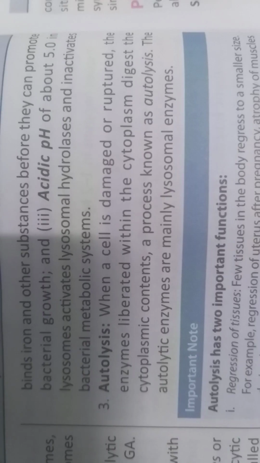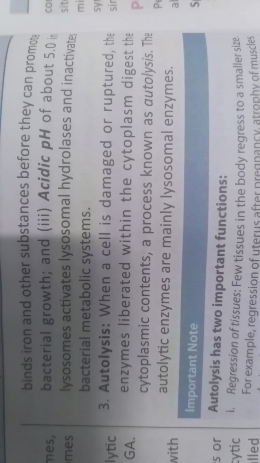the next function, which is autolysis. When a cell is damaged or ruptured, the enzymes liberated within the cytoplasm digest the cytoplasmic contents, a process known as autolysis. The autolytic enzymes are mainly lysosomal enzymes.